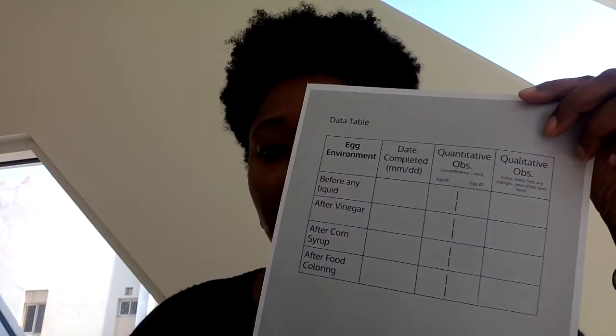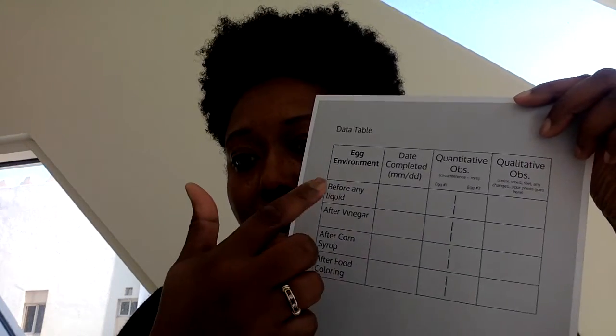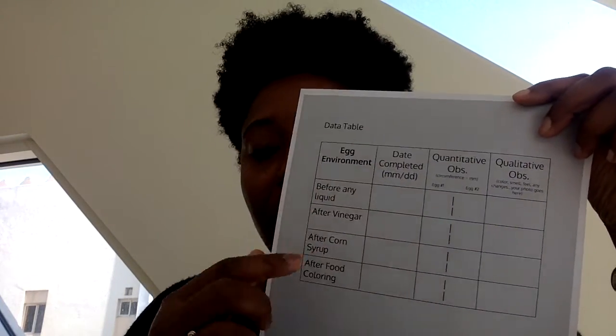So on the last page of your lab, you have the data table where you put in all your information, and then that last column shows your qualitative data, okay? So what does it feel like? Is it hard? Is it soft? What color is it? Does it have any markings on it? Make sure you record any of that information on your data table sheet, okay?